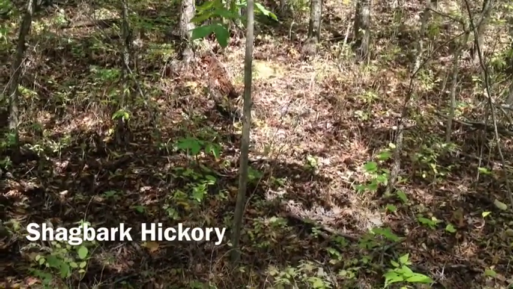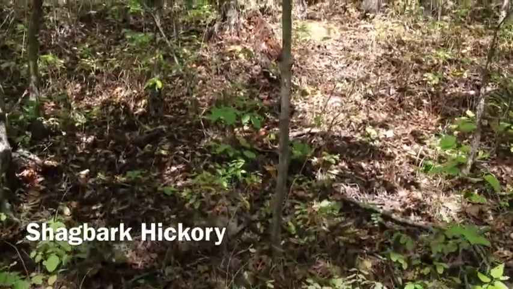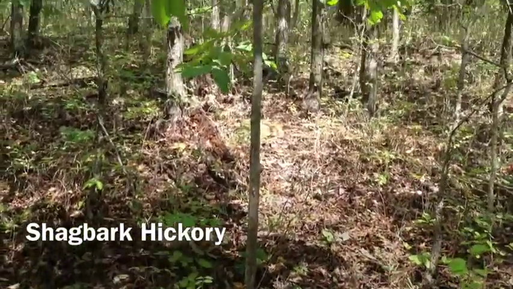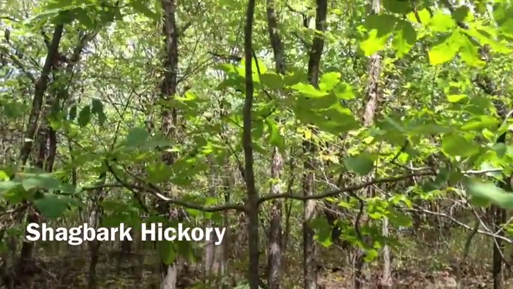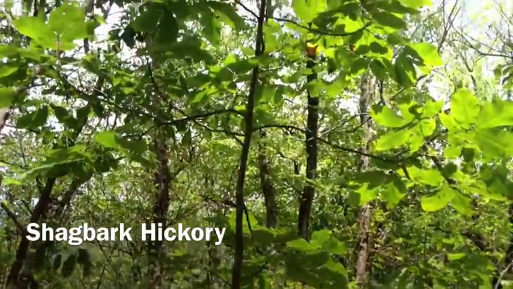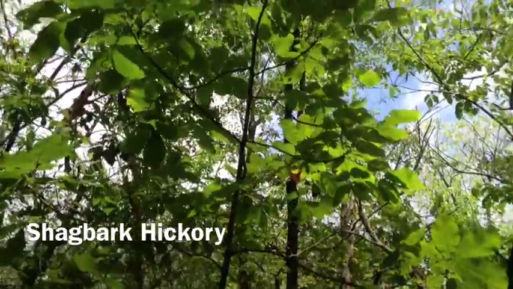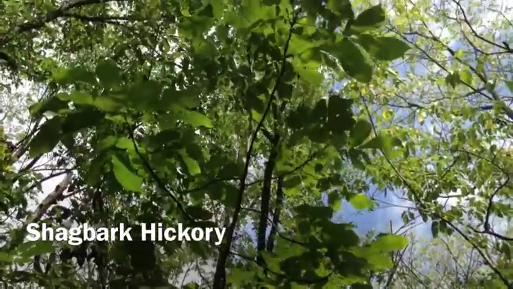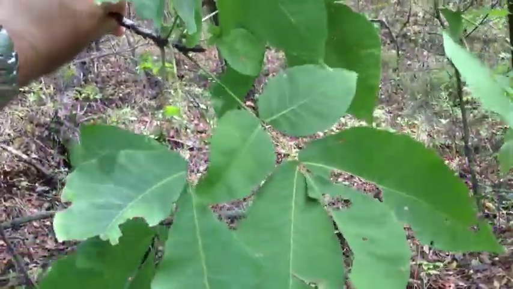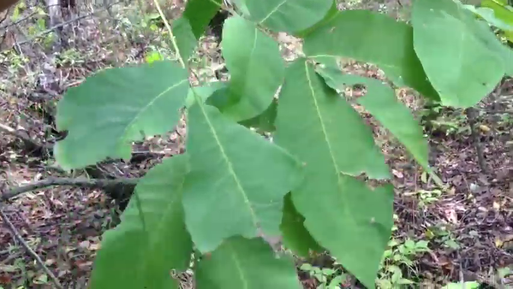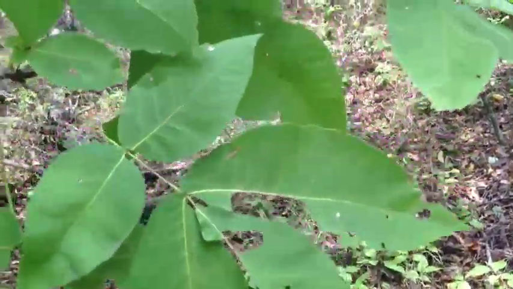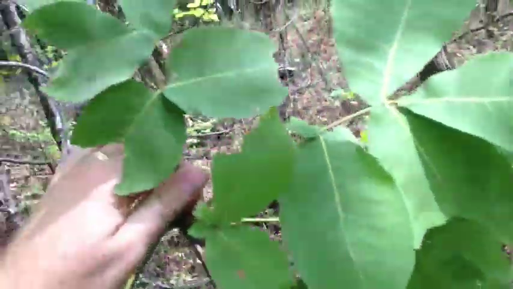Now you look at this bark and you think to yourself, well, that's not very shaggy. Well, it's a pretty young specimen for a shagbark hickory, Hickory ovata. Pretty common tree in this part of Kansas. You'll recognize it because it has pinnately compound leaves with exactly 5 leaflets on each leaf.